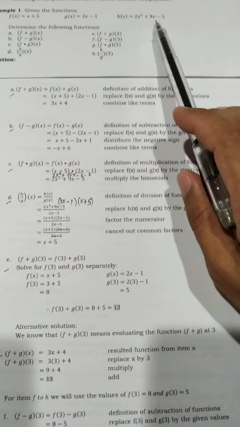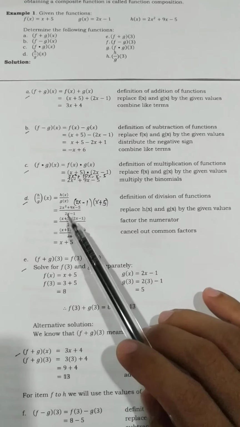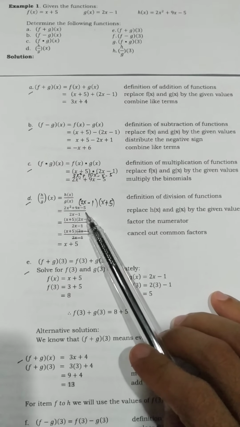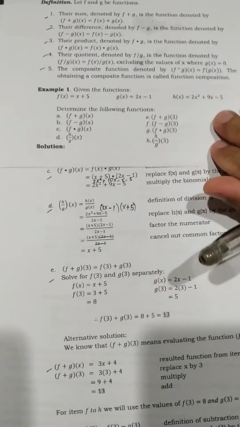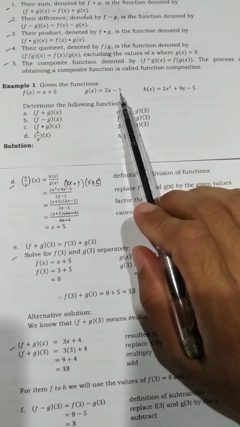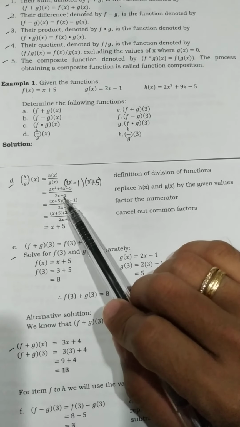So we'll replace h of x by this expression. So we have here 2x squared plus 9x minus 5. Then g of x will be replaced by the value 2x minus 1. So we have here 2x minus 1.